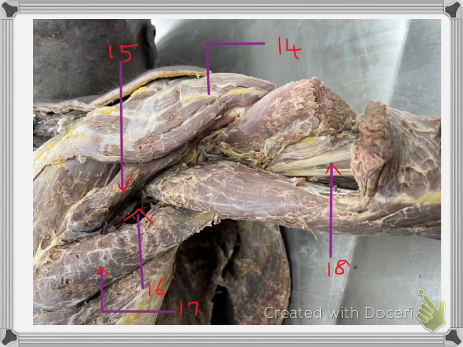Okay, and then 14 is deltoid. Action is 15 to 90 degree abduction, and there are anterior fibers, middle fibers and posterior fibers. Anterior fiber action is flexion, middle fiber action is abduction 15 to 90 degree, posterior fiber action is extension. Okay, so 3 actions are there for deltoid, and the nerve supply is axillary nerve.